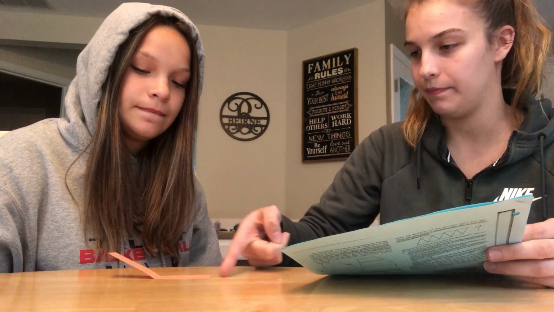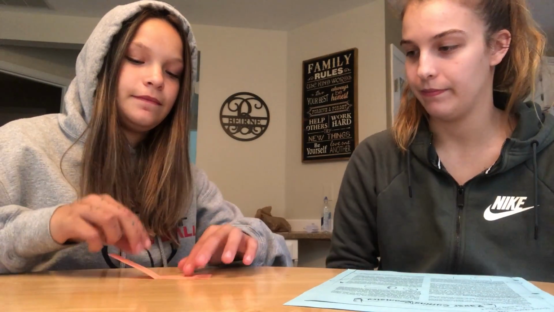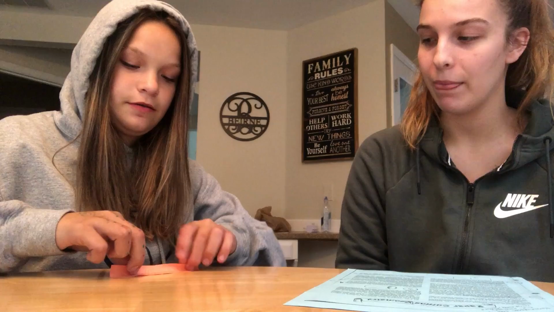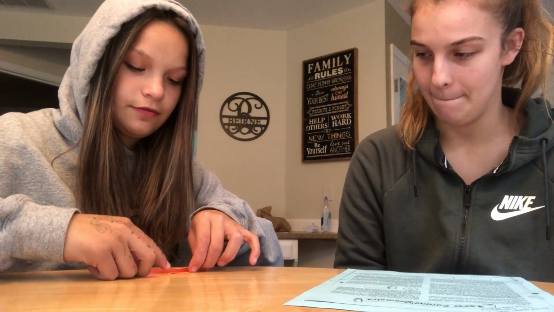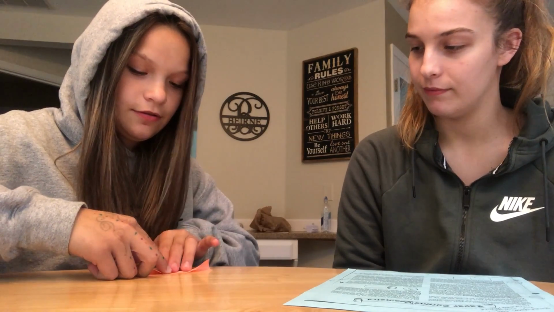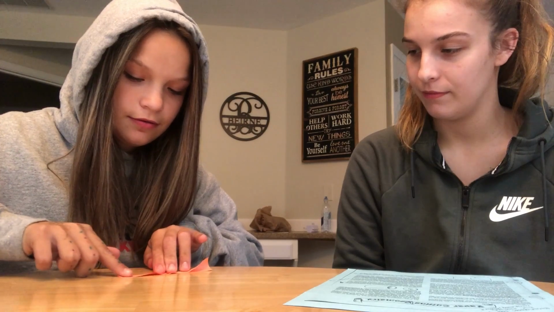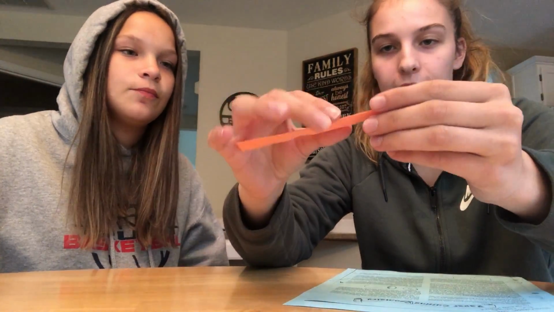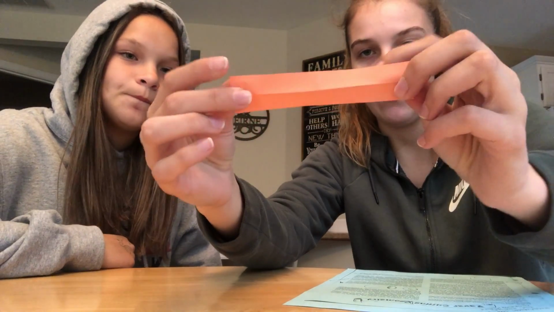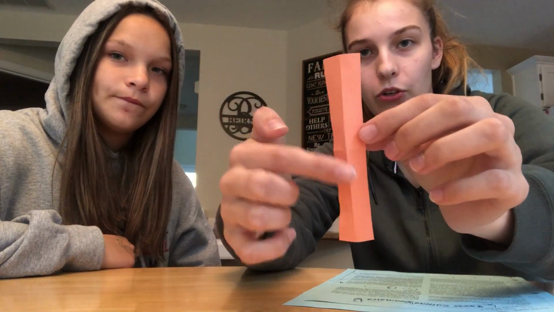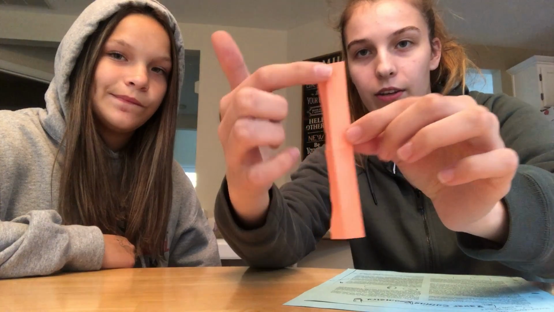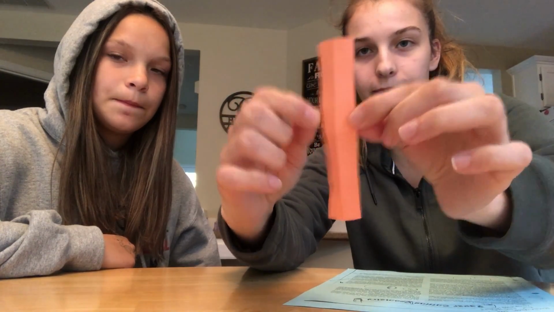All right, how can you get a fold line that is parallel to the edges of your strips? Fold it the other way. So Taylor took the rectangle and she folded it down the middle to show that it's parallel. She made a line that's parallel to the edges.